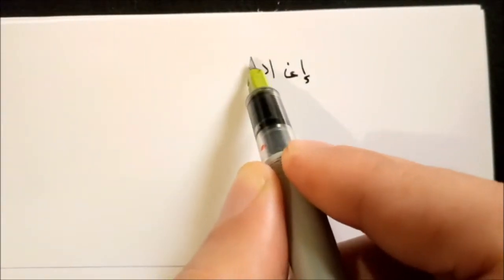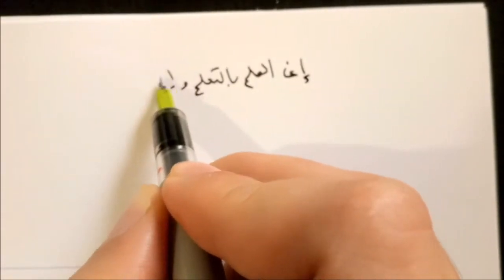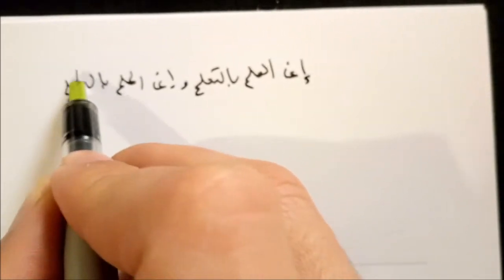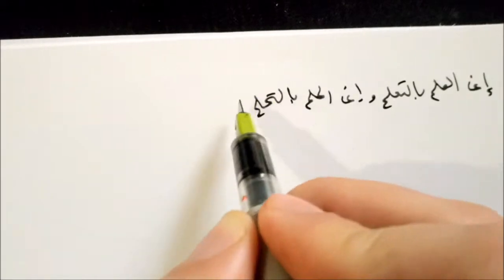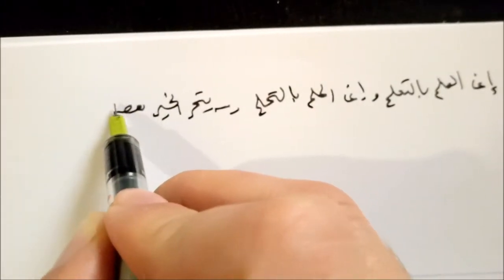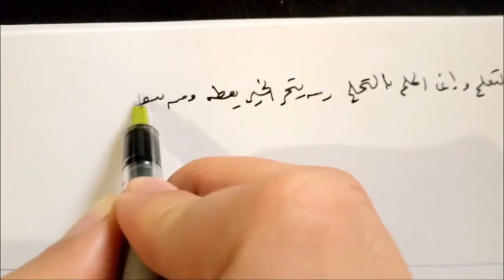إنما العلم بالتعلم وإنما الحلم بالتحلم. Then the second line we are going to write ومن يتحرى الخير يعطه ومن يتق الشر يوقه.